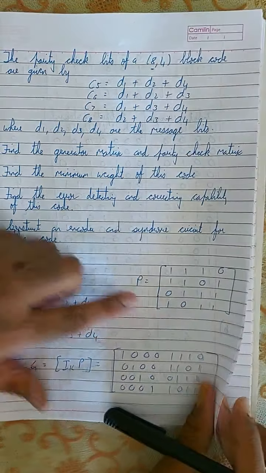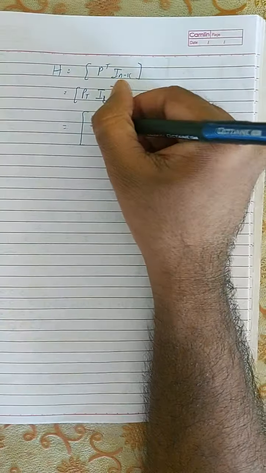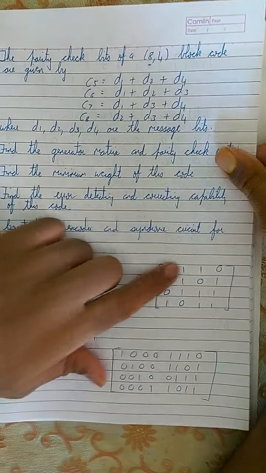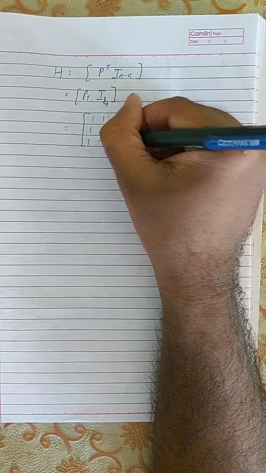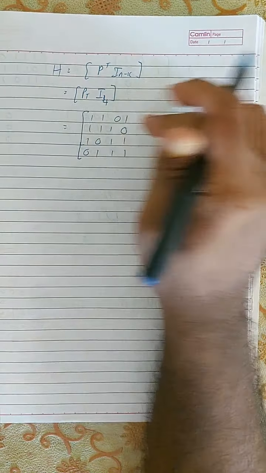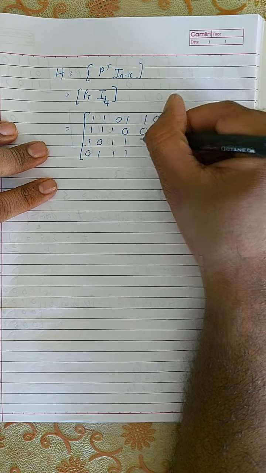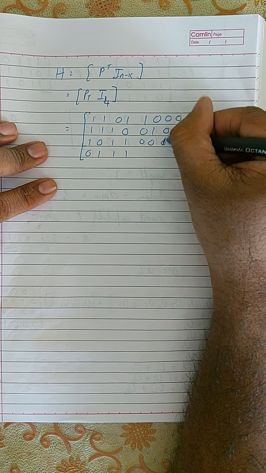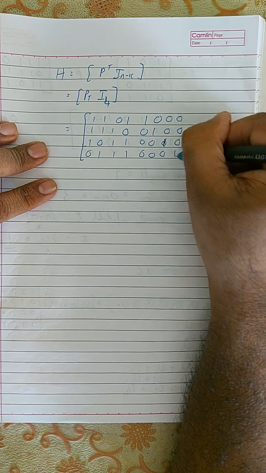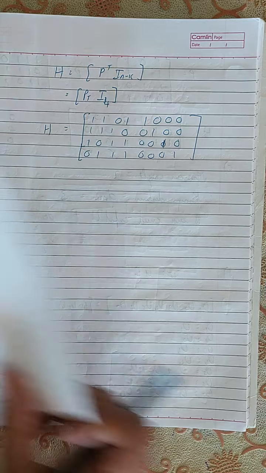P transpose is the transpose of this, which is 1 1 0 1, 1 1 1 0, 1 0 1 1, 0 1 1 1. And this is I4: 1 0 0 0, 0 1 0 0, 0 0 1 0, 0 0 0 1. So this is the equation for H. There, that's it, complete. So I found that.